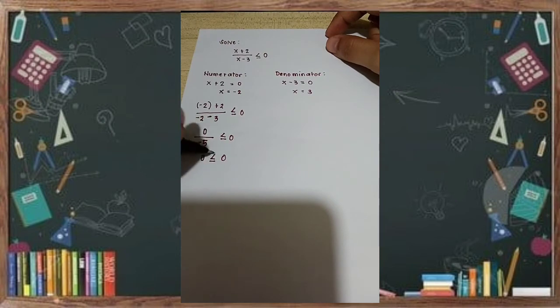Kasi na-satisfy niya itong ating condition na to. So, 0 is equal to 0. So, it is true. Okay?